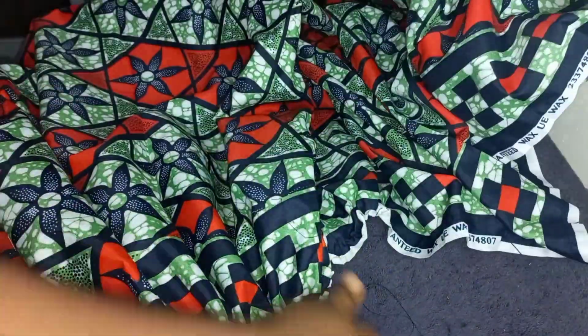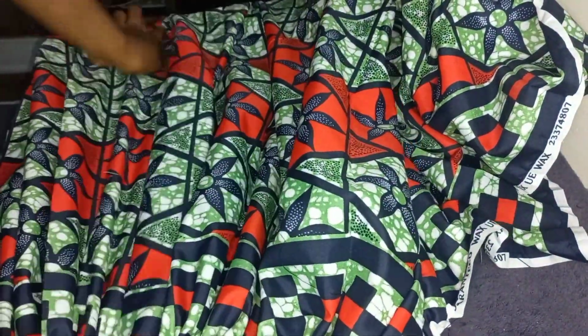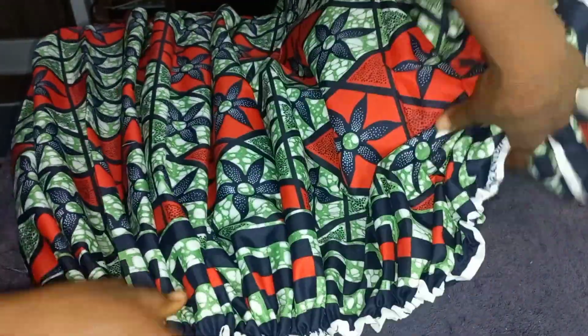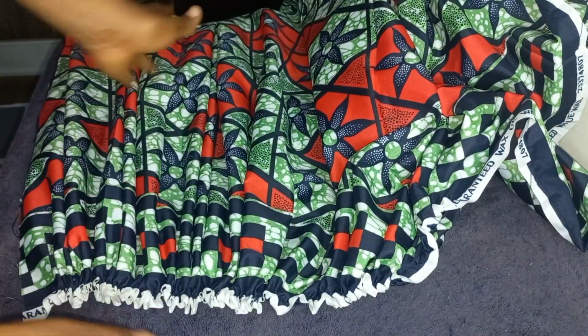Take your time and do this. And one thing I like doing is, while I gather my skirt, I like arranging it as well. It gives me a final result in the end. So if you want to also achieve that, go ahead and do what I do. While you gather, you arrange your pleats properly on the table before you attach the upper bodice to it.